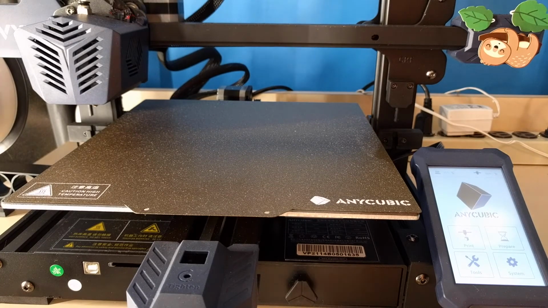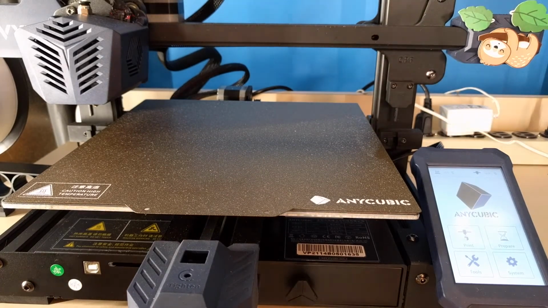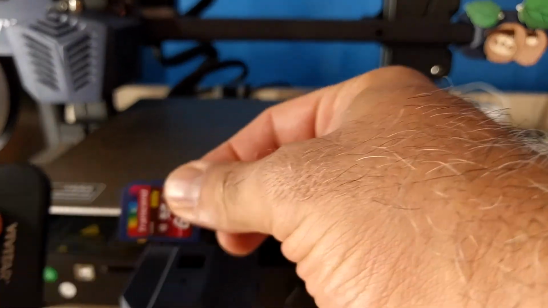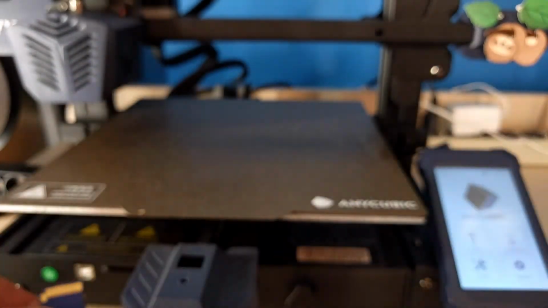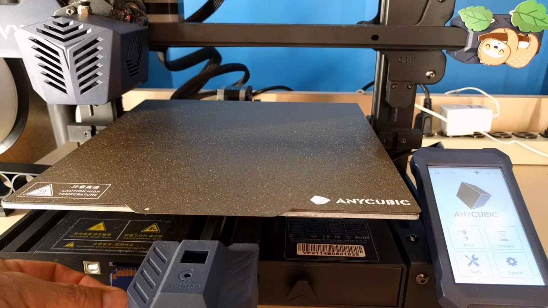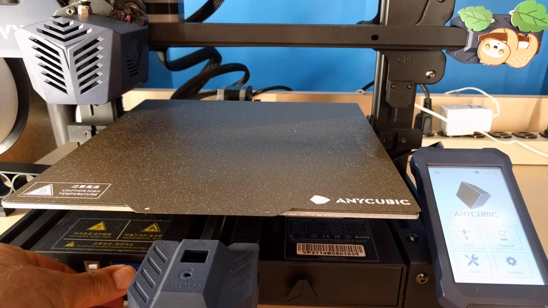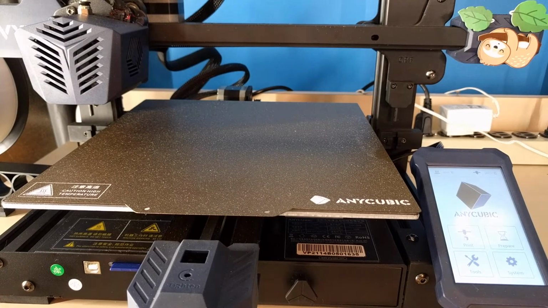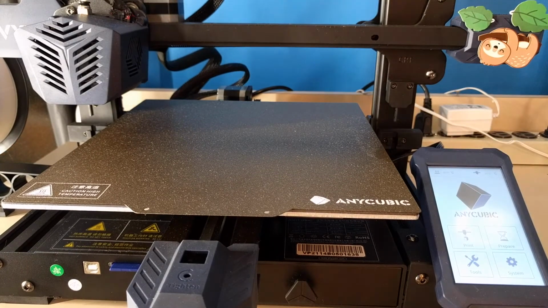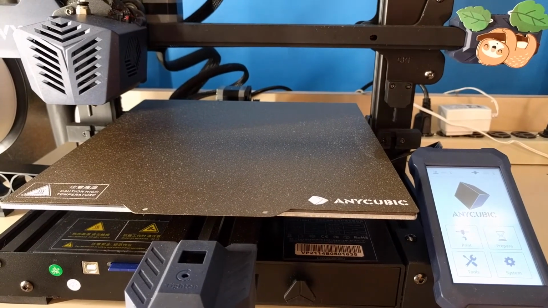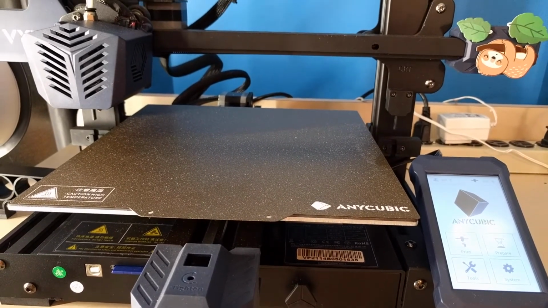Okay, so the next thing I'm going to do is take the SD card and stick it in the SD card slot. In mine, it goes upside down, and just push that in. Okay, and then over here on the control panel, and let me see if I can get you a better view of the control panel.